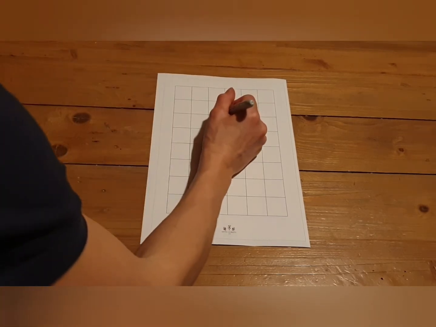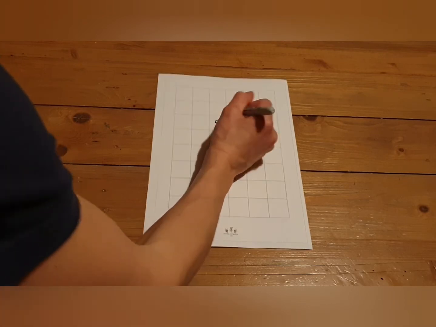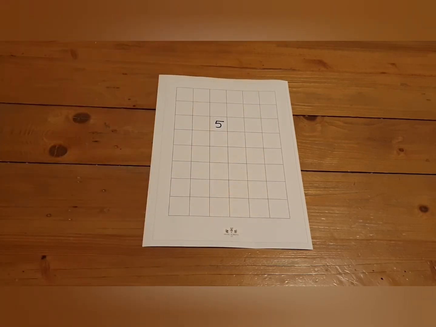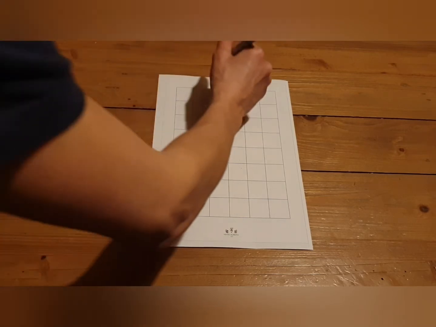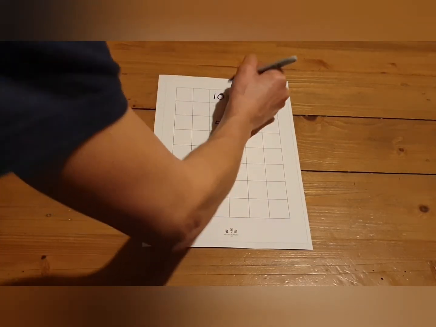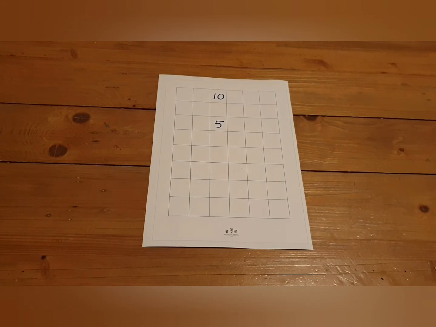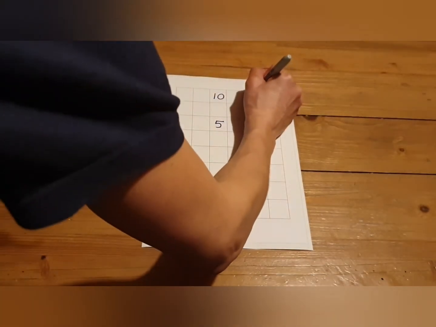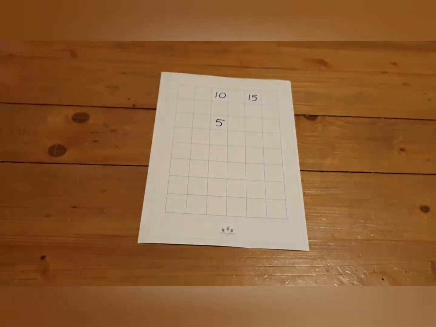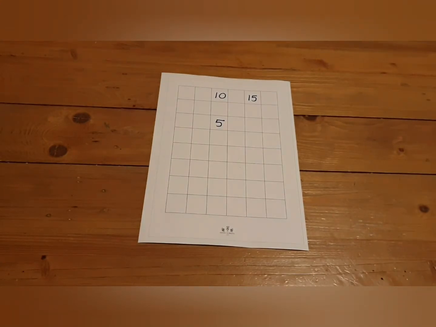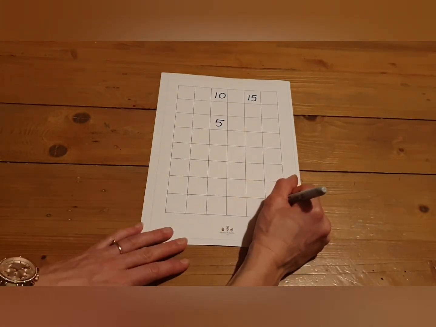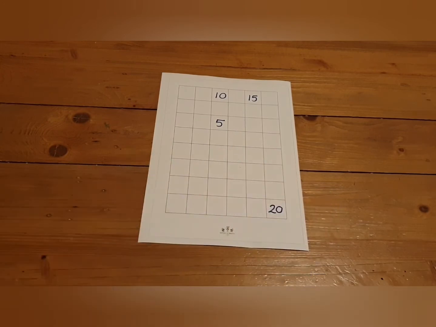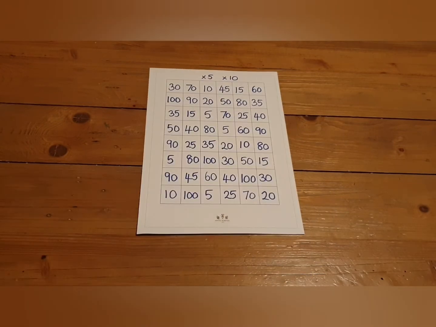So we want to fill the cells in a random order. Once we've filled all of the cells with the times tables that we want to look at, it should look something like this.